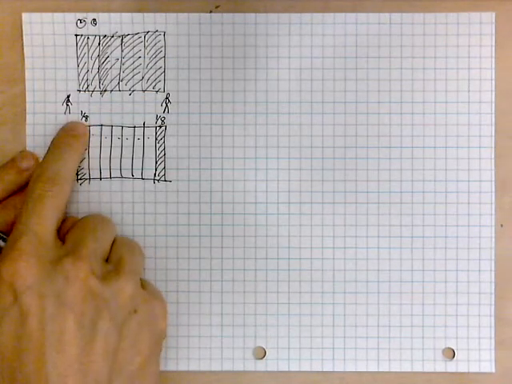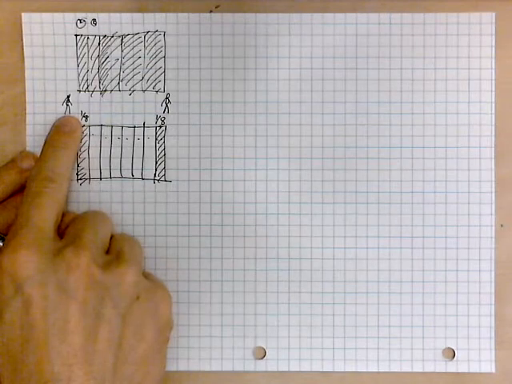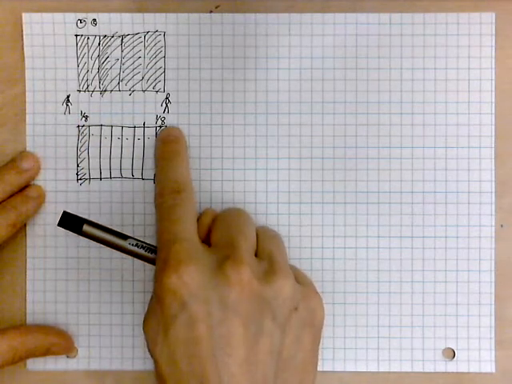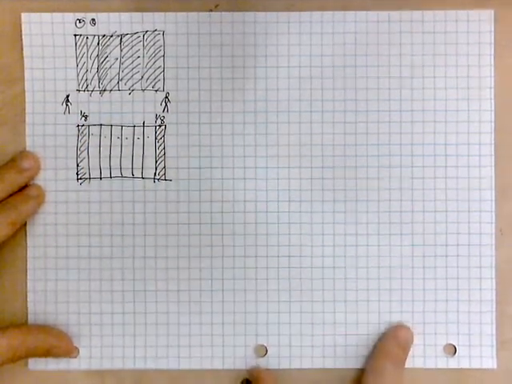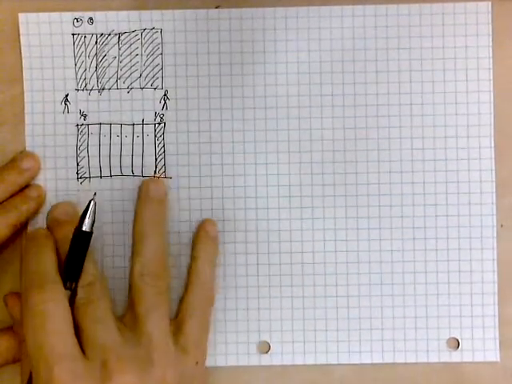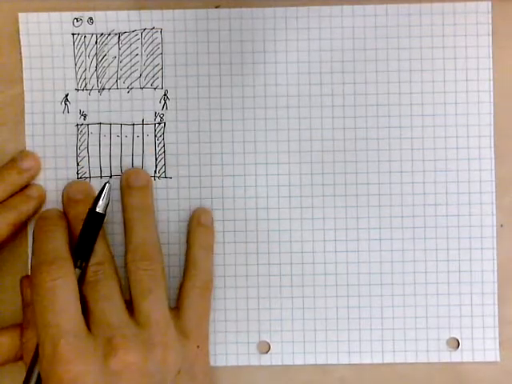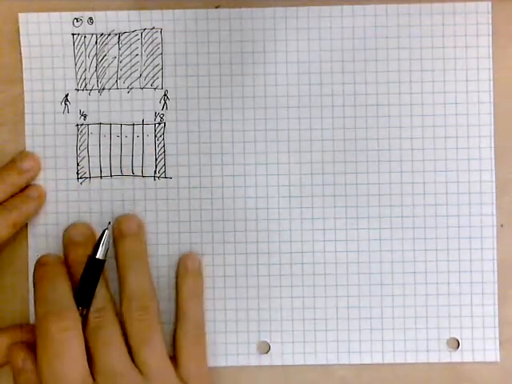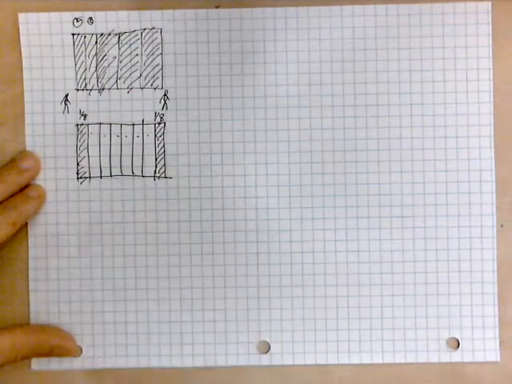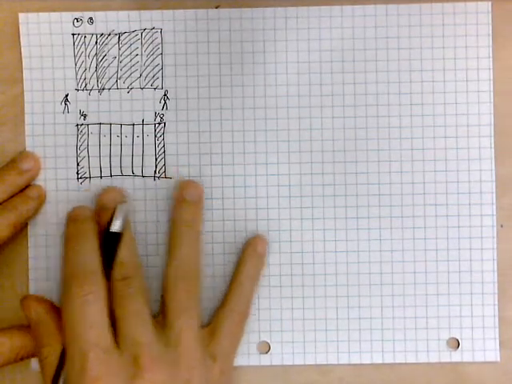Then this number here, the 1/8, is the rate of work of this first person, and then 1/8 is the rate of work of the second person. And at the end of the job, they have painted the entire wall. As all the time has passed, they finished the job. So this is the equation that we would actually write to represent the situation.